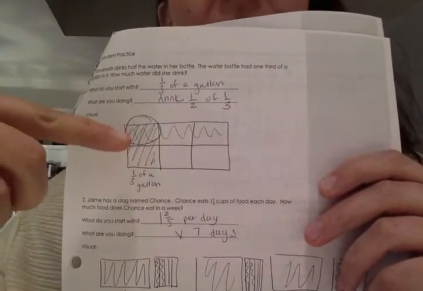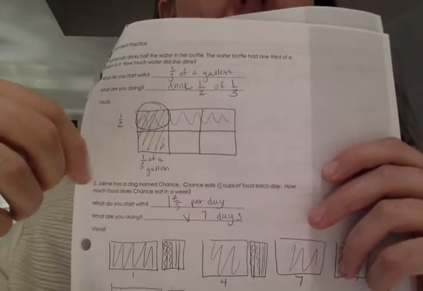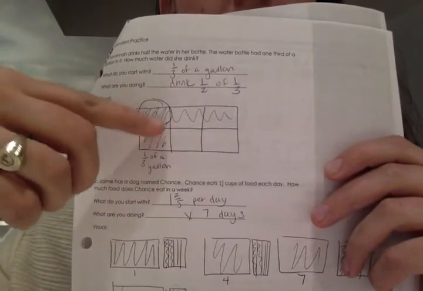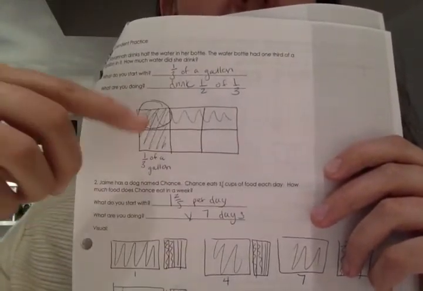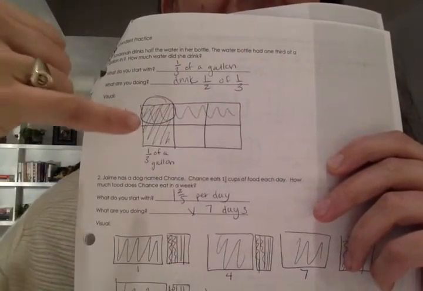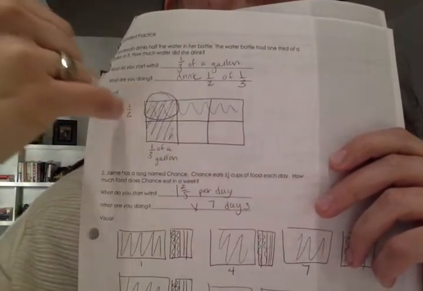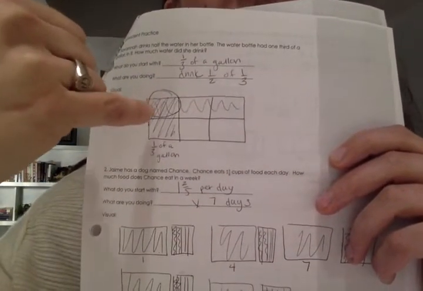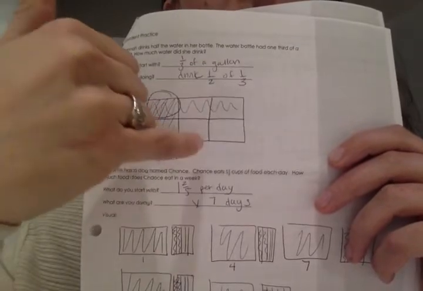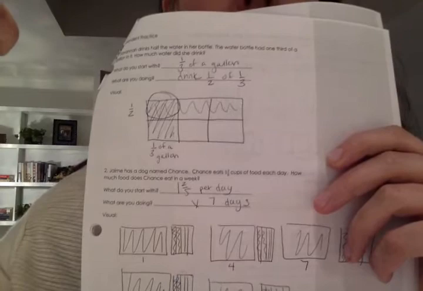So in this case, I start with 1/3 of a gallon, and then I take half of that and I drink it. So first I drew 1/3 going in this direction. I shaded 1/3 and I labeled it at the bottom. And then I cut it in half in the other direction. I labeled it 1/2. And the overlapping section is this circle. This is 1 out of 1, 2, 3, 4, 5, 6. Answer is 1/6.